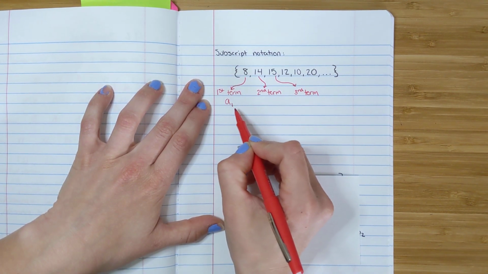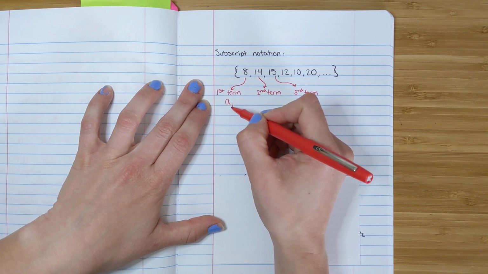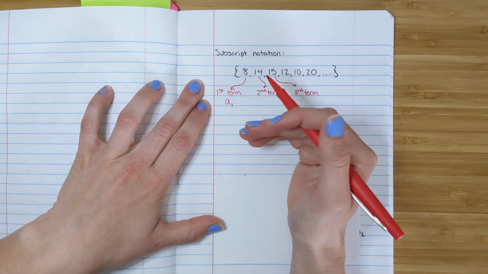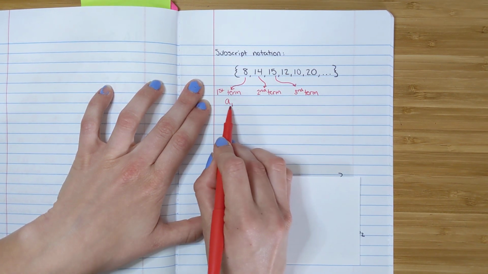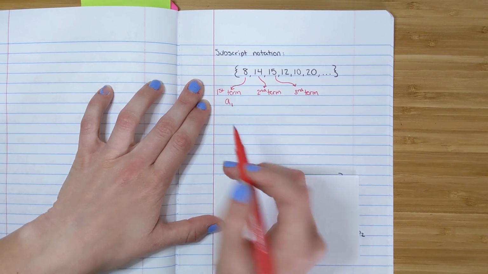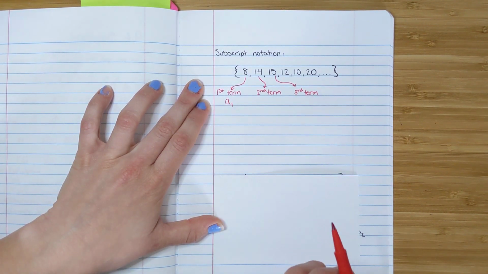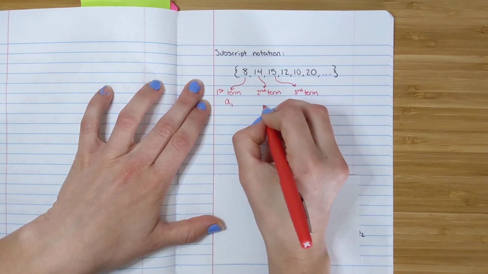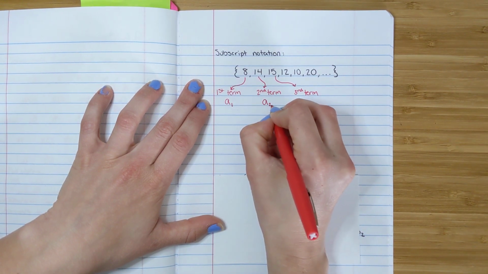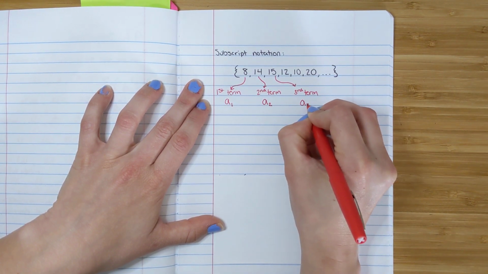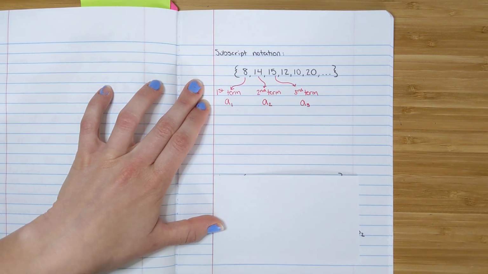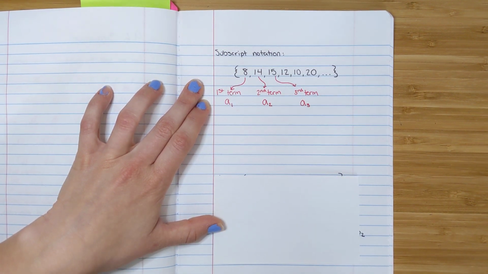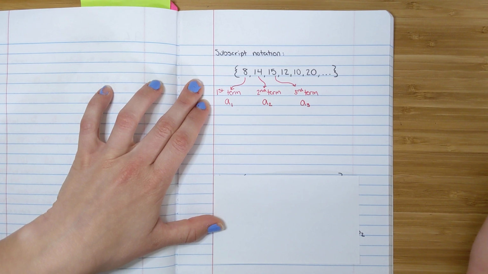It's usually lowercase, but my 1 is small in the corner. It's at the bottom, and you'll notice that my 1 actually overlaps the line because it's supposed to be drawn as a subscript. Okay, so then the second term is going to be A sub 2, and the third term is going to be A sub 3, and A sub 4, A sub 5, A sub 6 would come next.